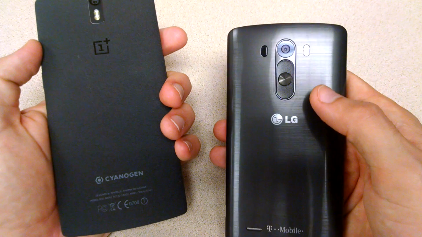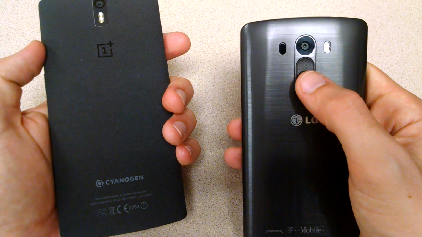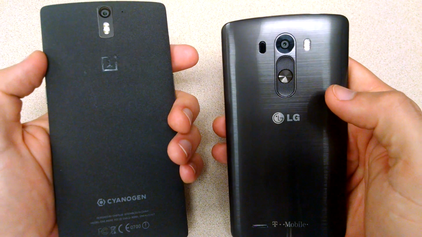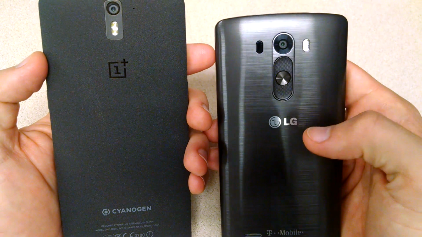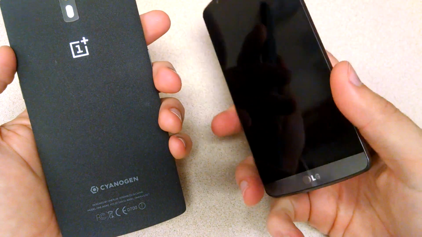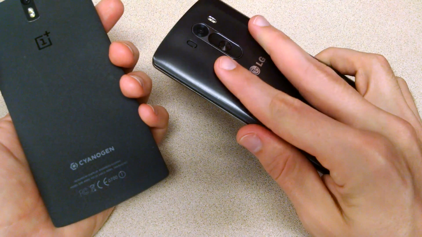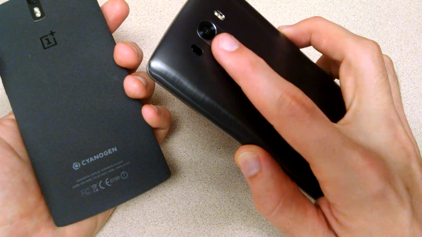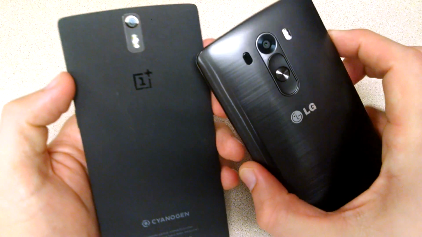LG's come out with this on the G2: power button on the back, volume up and down. Very solid, very cool. I actually really like it. It's very easy to get used to. It's also easier if you ever have the phone up to your face. You're going to hold your phone something like this, but you're always right here to volume up and down if you can't hear somebody.